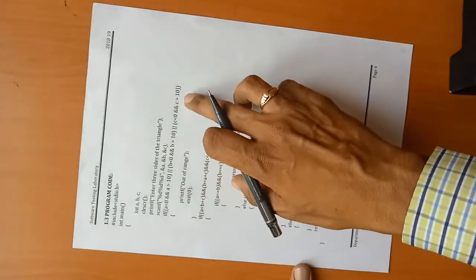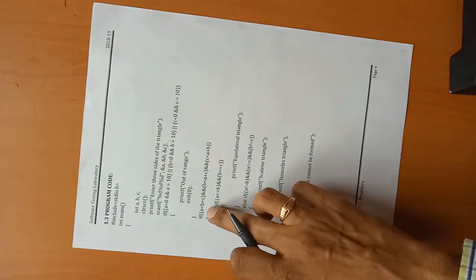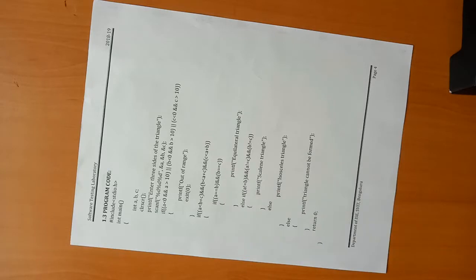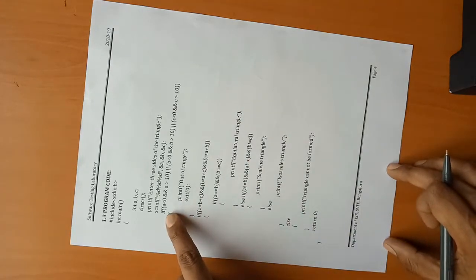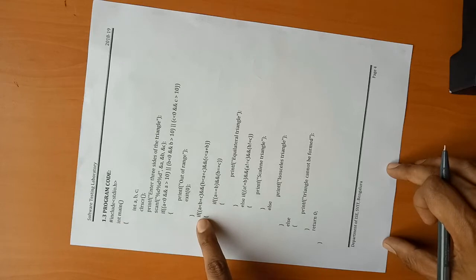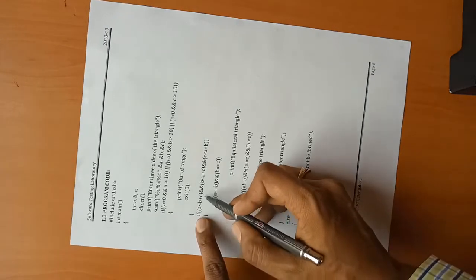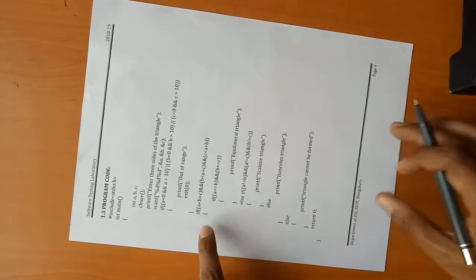If any one of the conditions doesn't hold good, it comes to the next part. That means if the values of A, B and C are bounded between the range 1 to 10, we can come to the if condition. Then it checks whether the values satisfy these conditions, that is, whether the triangle is formed or not.